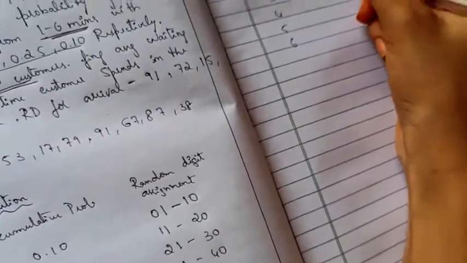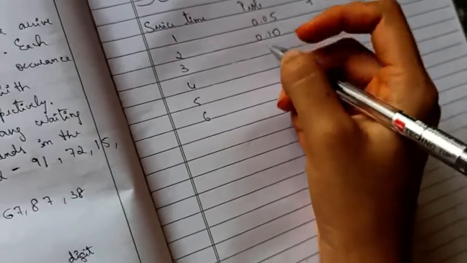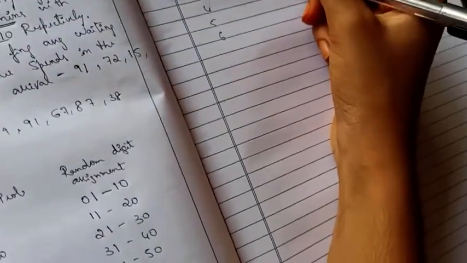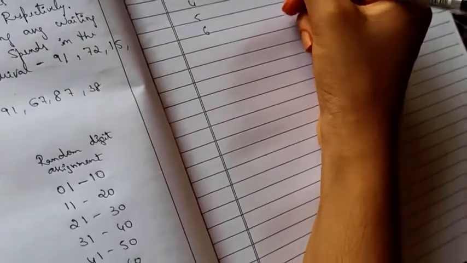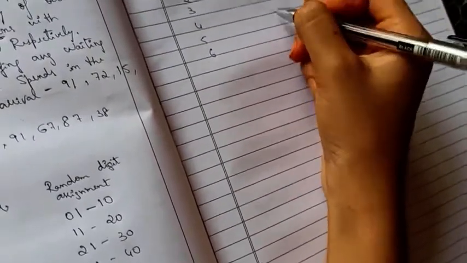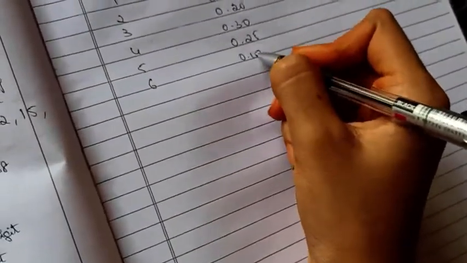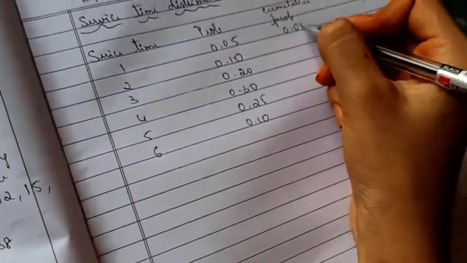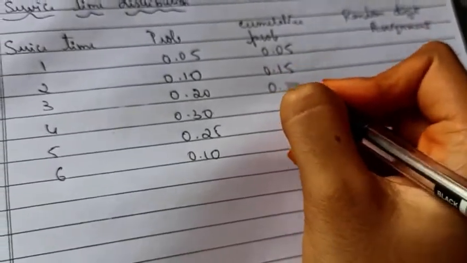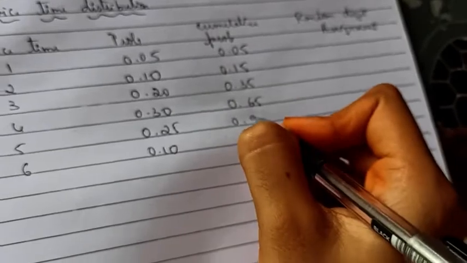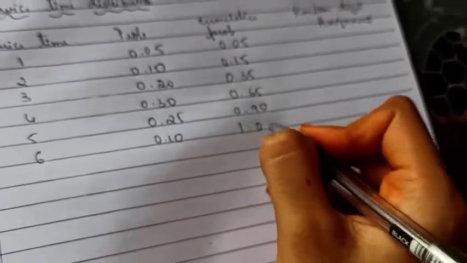0.05, 0.10, 0.20, 0.30, 0.25, 0.10. For the cumulative probability, you just go on adding the numbers. 0.05 plus 0.10 is 0.15, 0.35, 0.65, 0.90, and next it's 1.00.